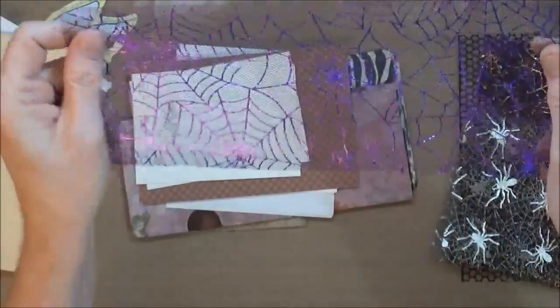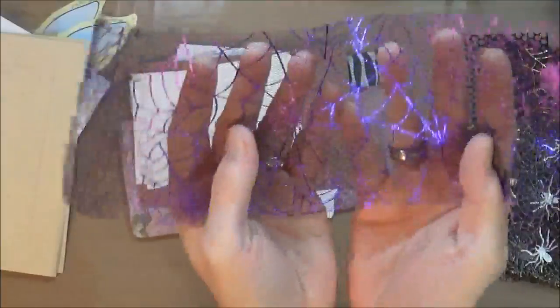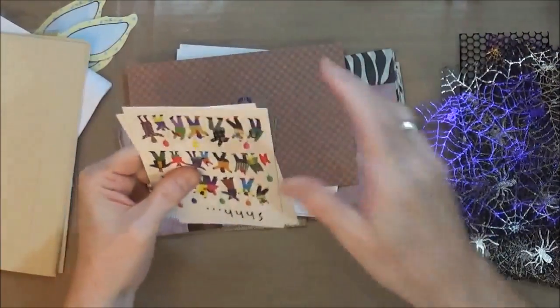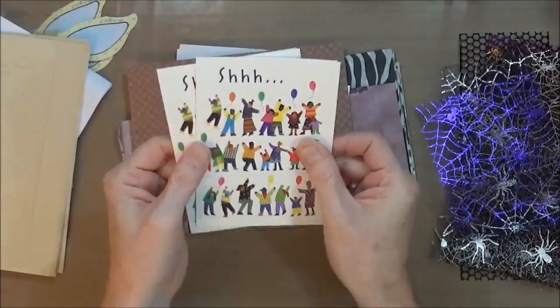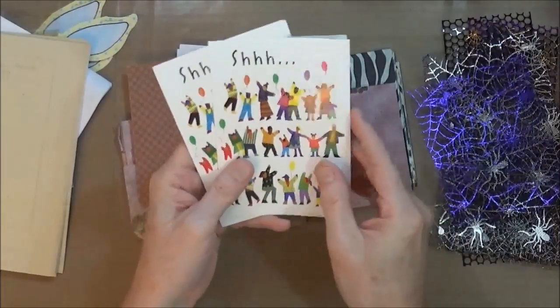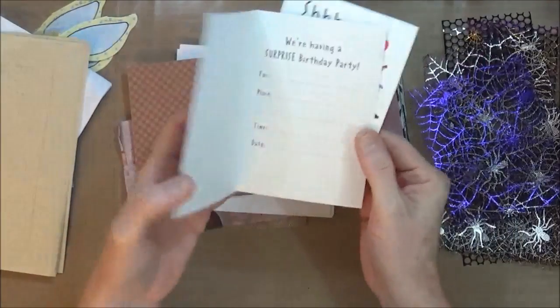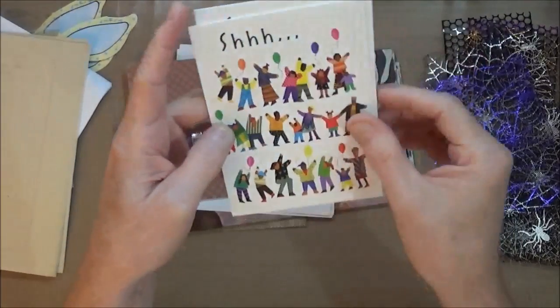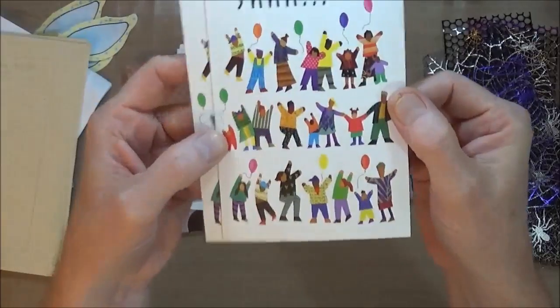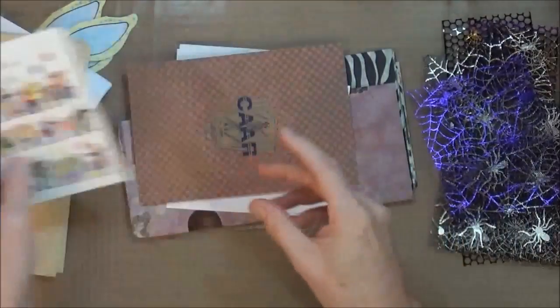And some more beautiful. Look at the purple sheen on that. It just catches the light. Spider's webs. Love that. I'm really into Halloween this year. More so this year than I have been for a long time, so they're very welcome and I'm very grateful for those, Penny. Thank you. And we have some party invites which feature some really nice images of people with balloons, so again they'll be really good for collage work.